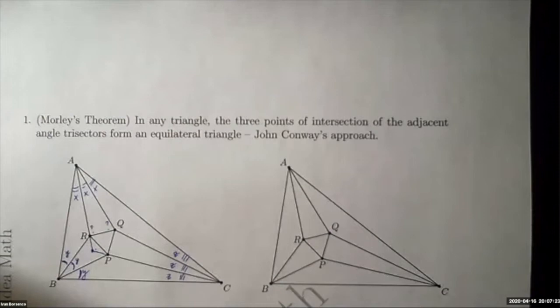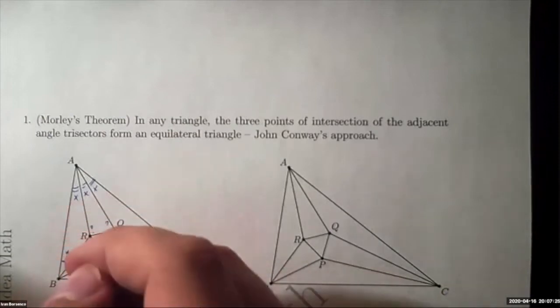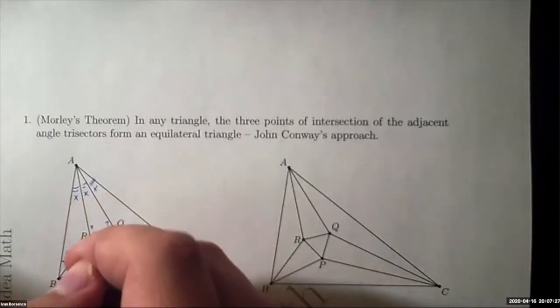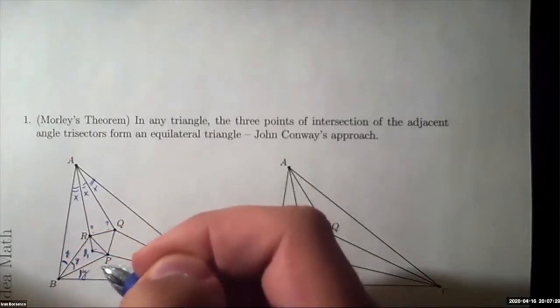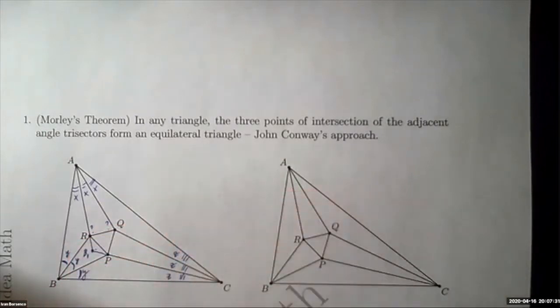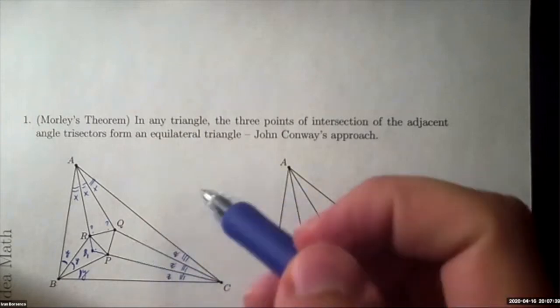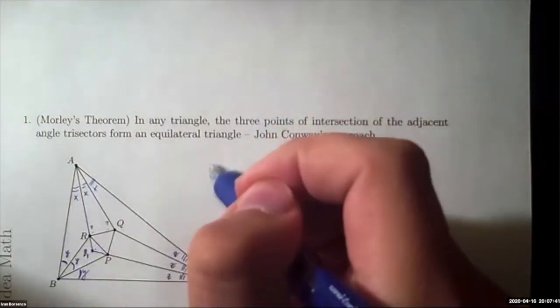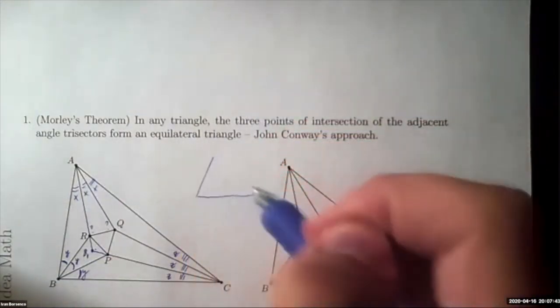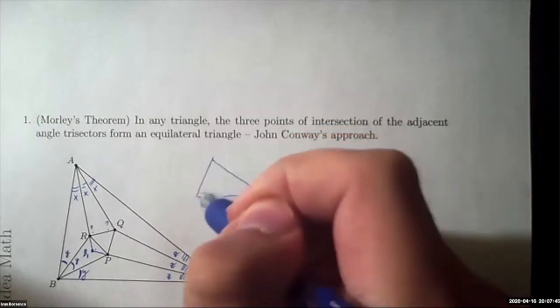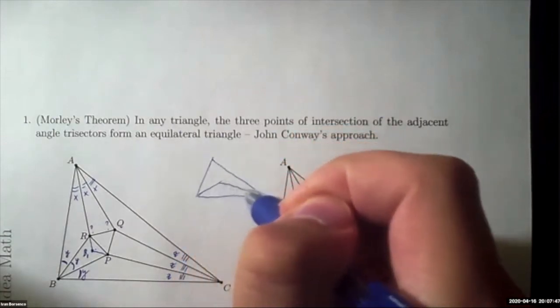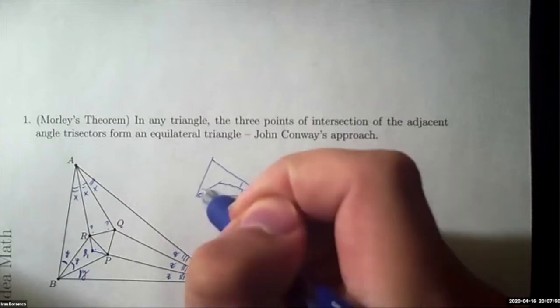So let's call this point, say, B1, right? So Q is on the angle bisector of B1. And if you draw another triangle, just a random triangle on the side, and draw 2 angle bisectors from the base angles, we should be able to figure out that center angle, right?